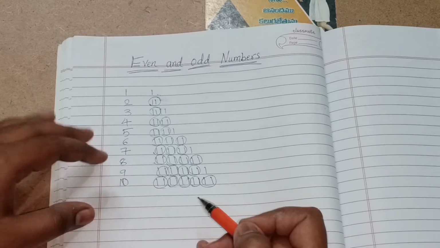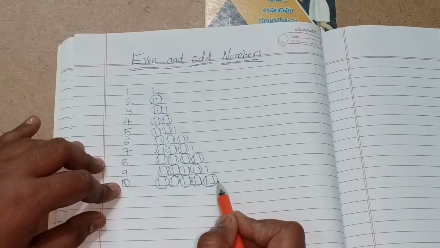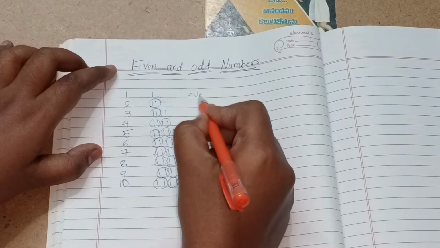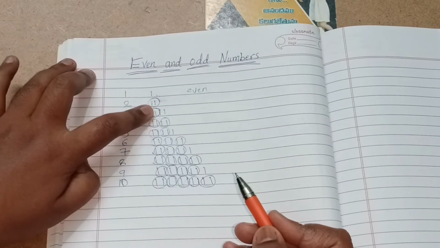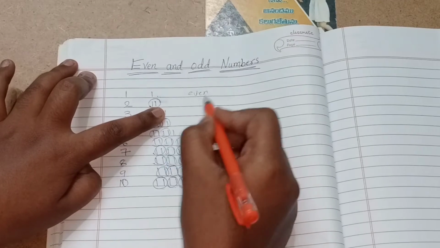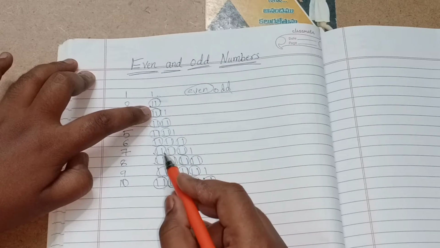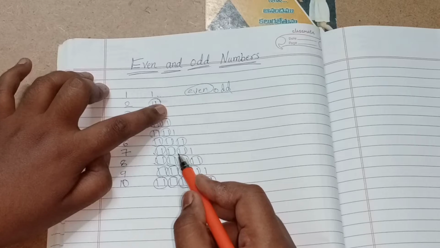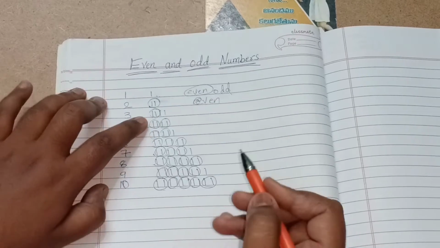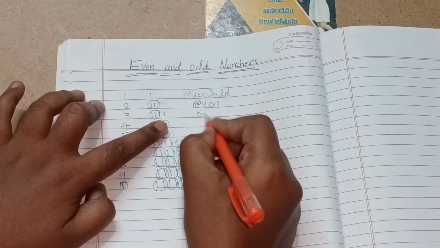So the rule is this: wherever we complete pairing without leaving a line, the number is even. In 1 we have no pair, so this is an odd number. For 2 we have completed pairing and there is no leftover line, so this is an even number. For 3 we have one leftover line, so this is an odd number.